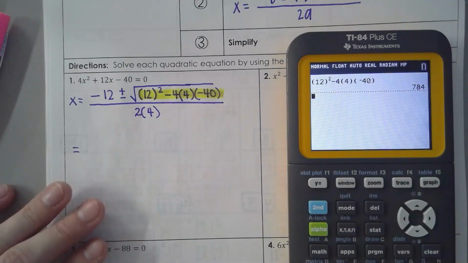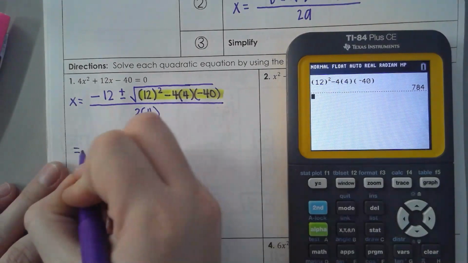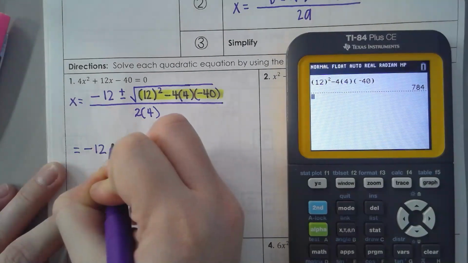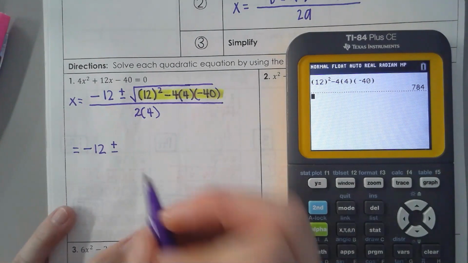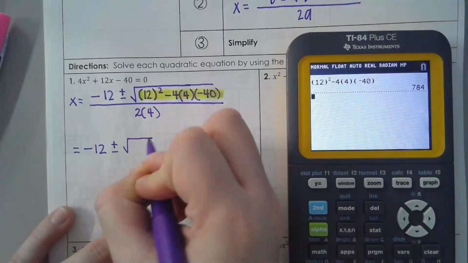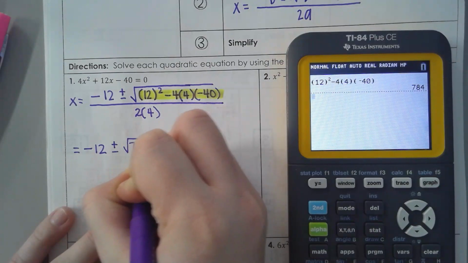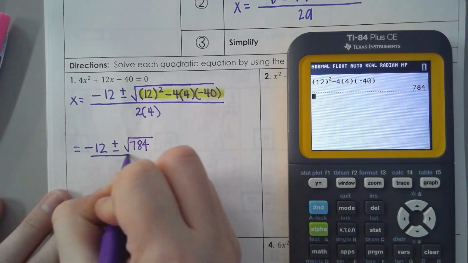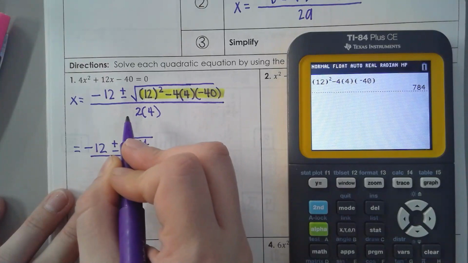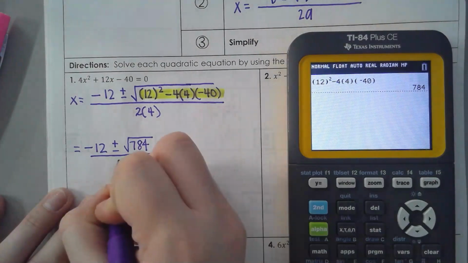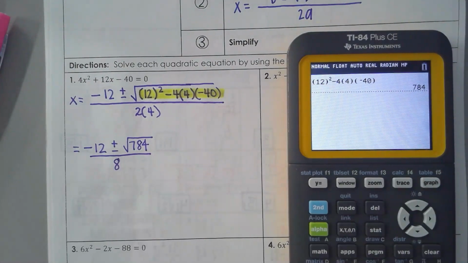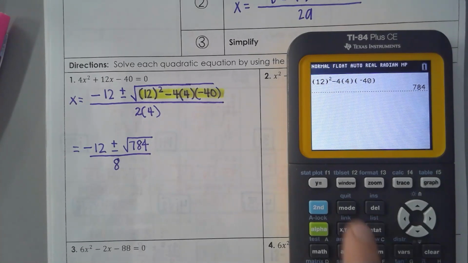So when I go to my next line, I'm going to put negative 12 plus or minus the square root of 784, all over, and then I can go ahead and do 2 times 4 and put 8 on the bottom. So next we would check to see if 784 is a perfect square.